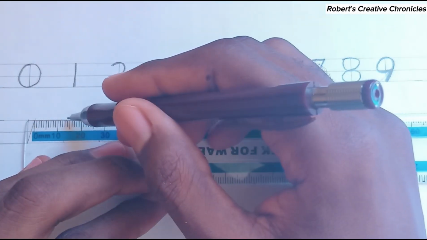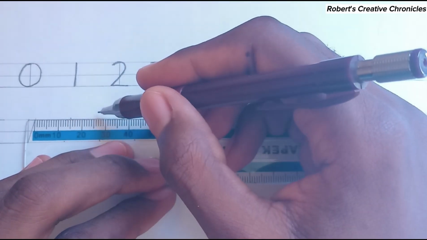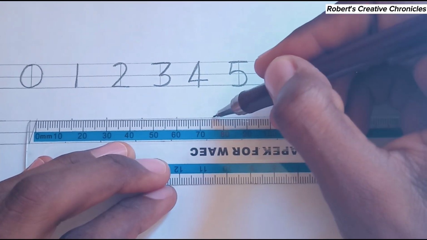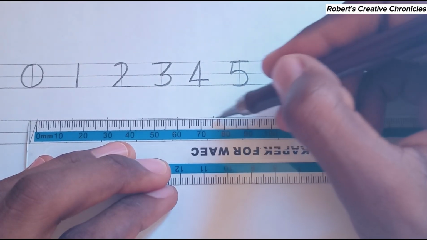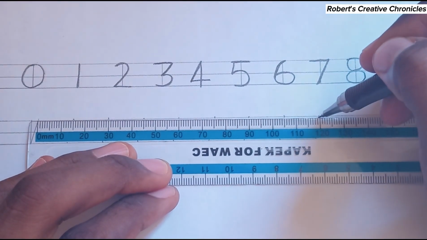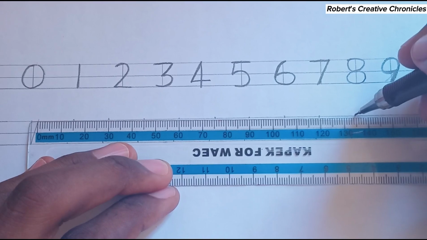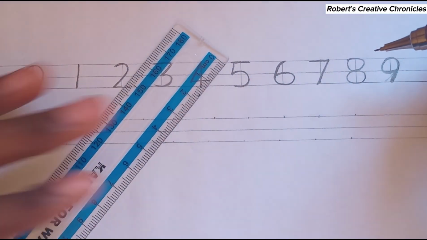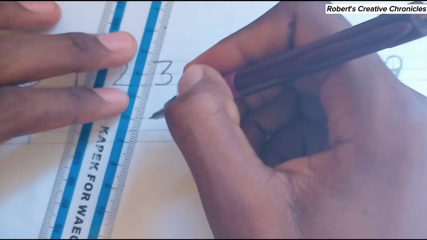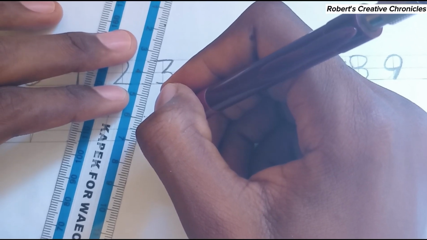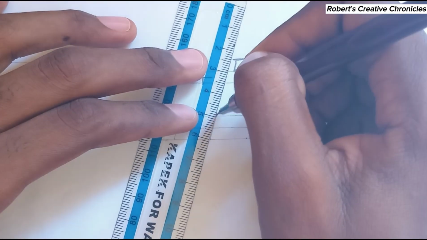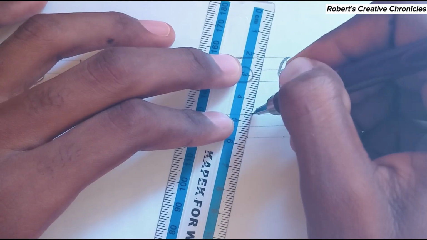From this point, 18, 15, 10, 18, 18, 18. So now we're going to join these dots.